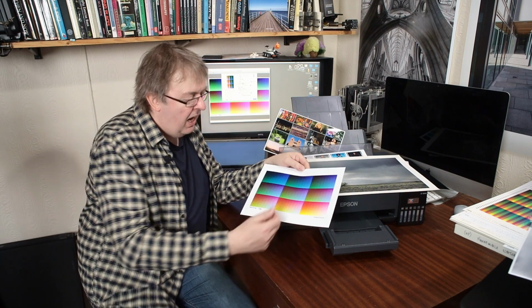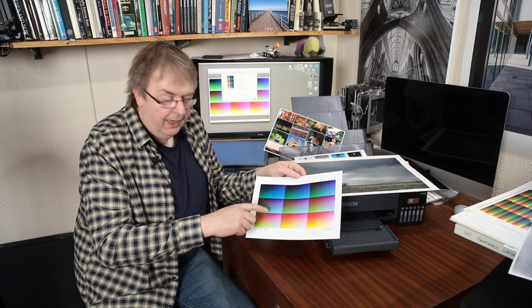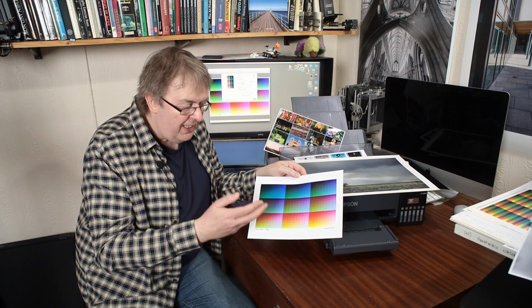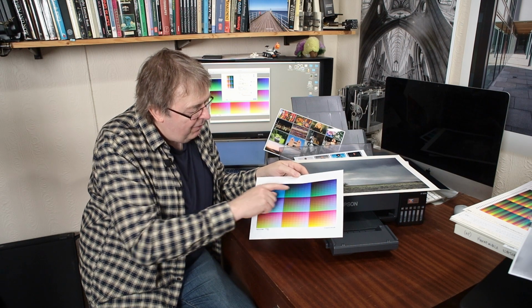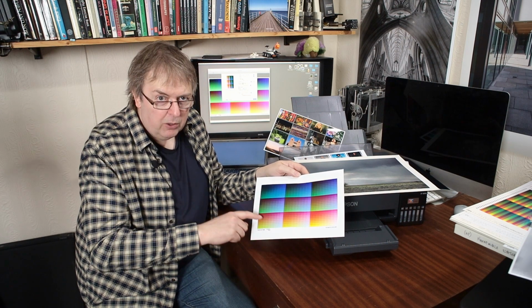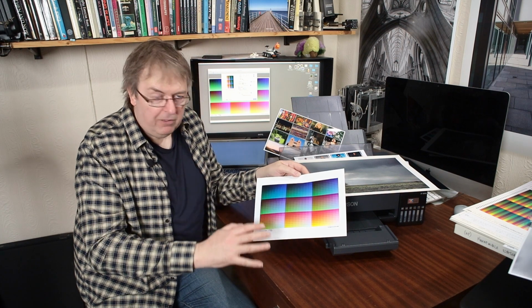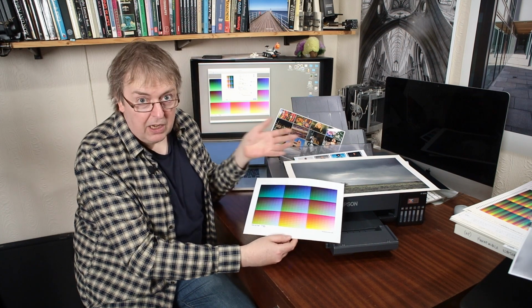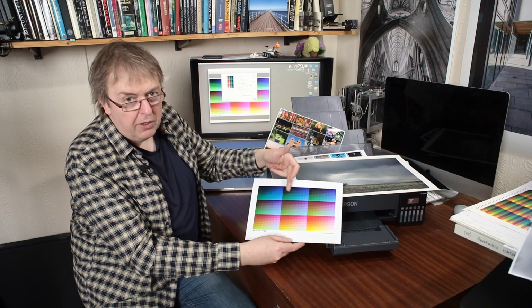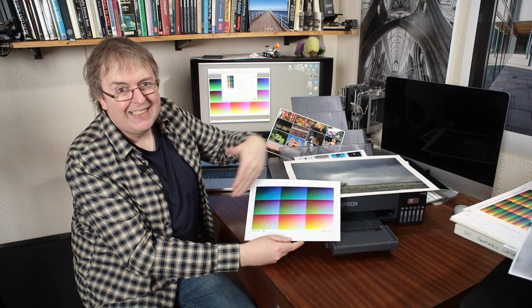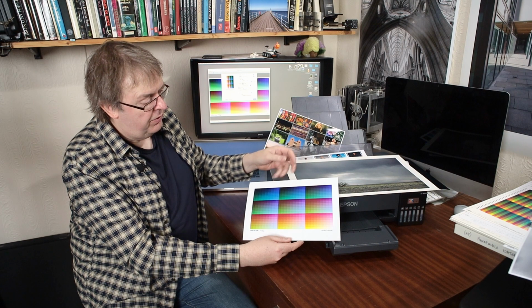But anyway, I'm looking for no blocking in this as well. Ideally, I don't expect it to be perfect, but I'm expecting to see the little squares or little rectangles of the target here. I'm not expecting perfect gradations because there's no colour management been applied here, but I'm expecting not to see solid blocks. I'm not expecting to see steps of colour. So one corner is perhaps much stronger than another.